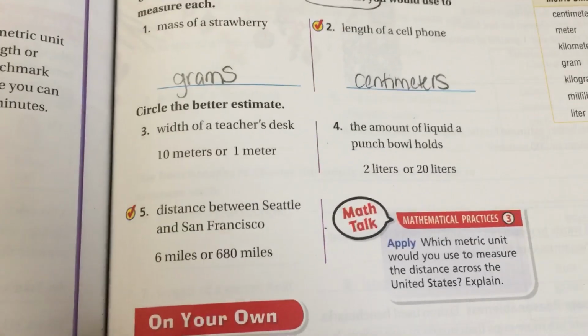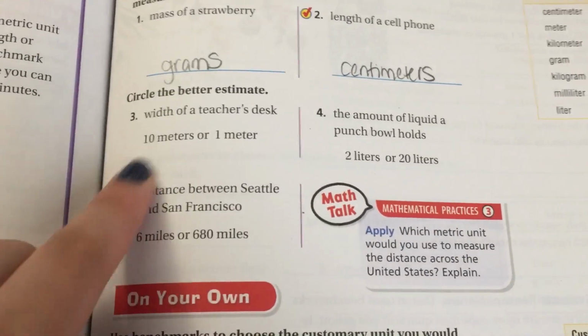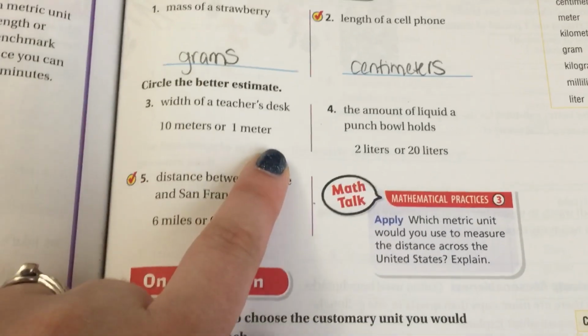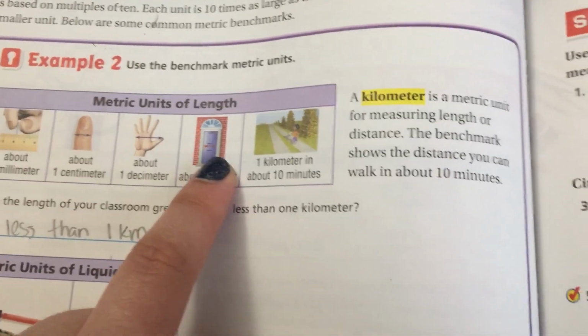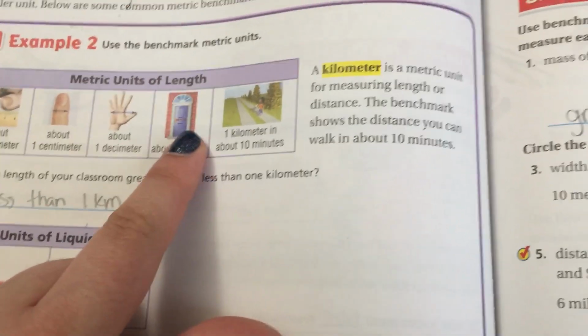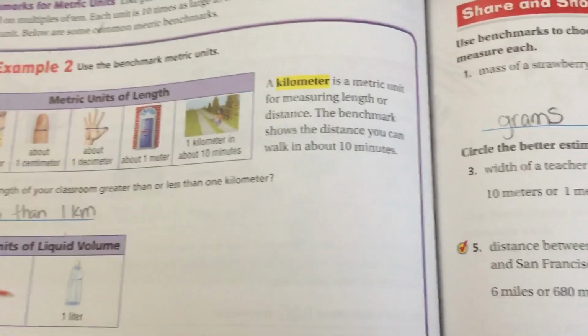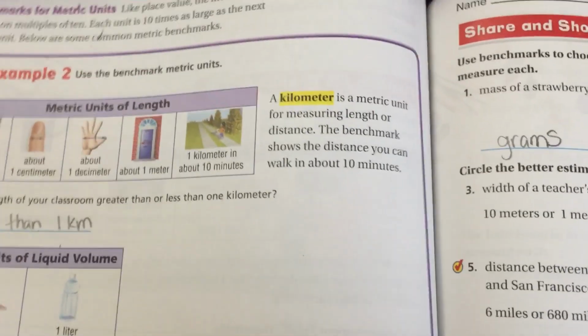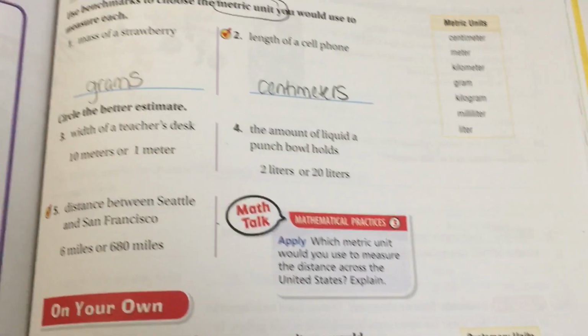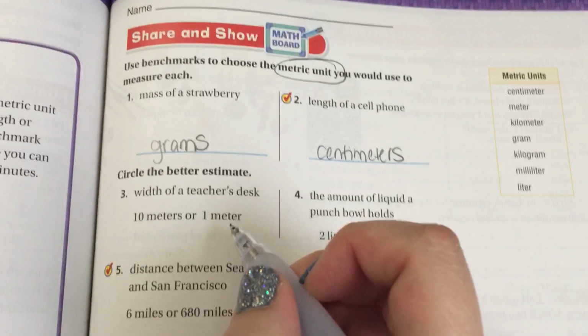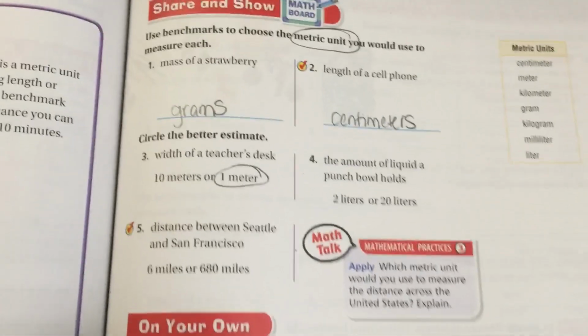All right, circle about our estimate. The width of a teacher's desk. Would we measure that in meters or 10 meters or 1 meter? So if we say a meter is about the width of a door, do you think my desk at school is 10 of those doors? Go ahead and go over to your front door and picture putting 10 of them right next to each other. Sounds kind of crazy, doesn't it? That's way too big for a desk. So I would say a better measurement would be 1 meter. I think my desk is probably closer to 2 meters, but it's definitely not 10.